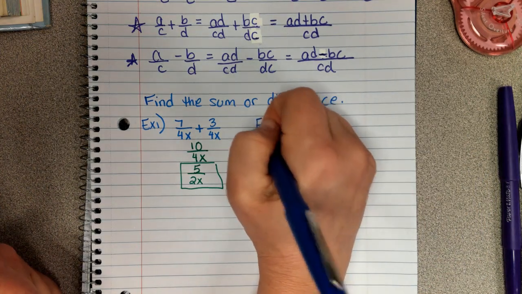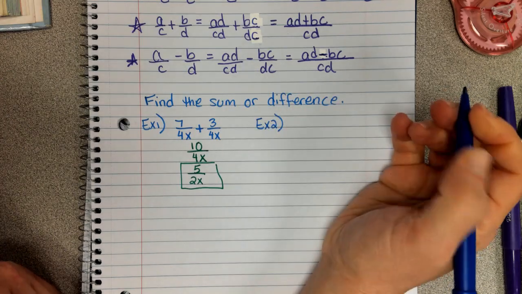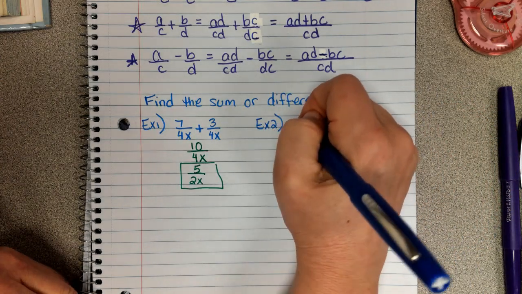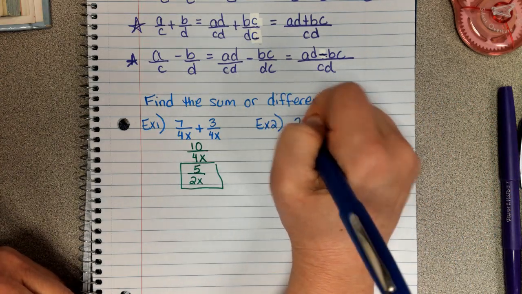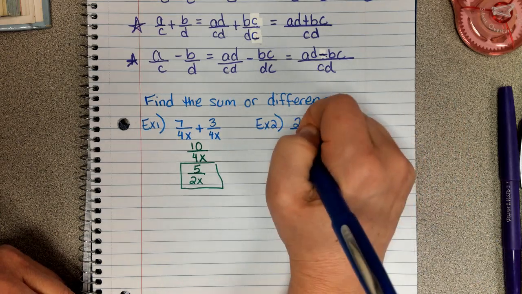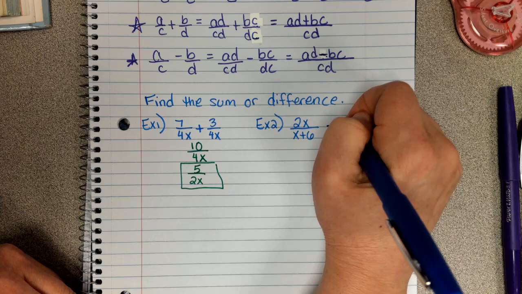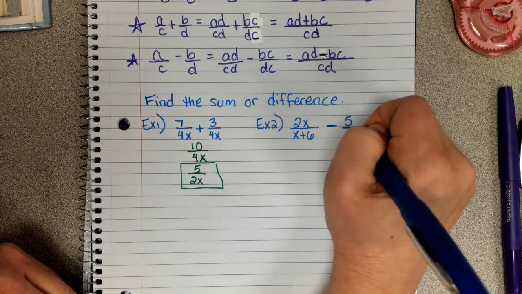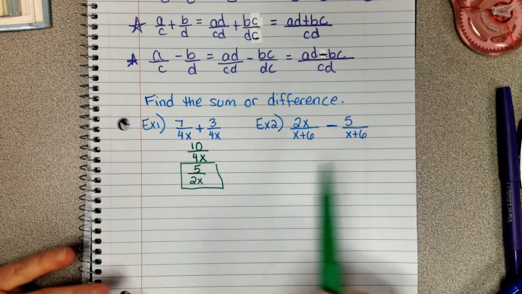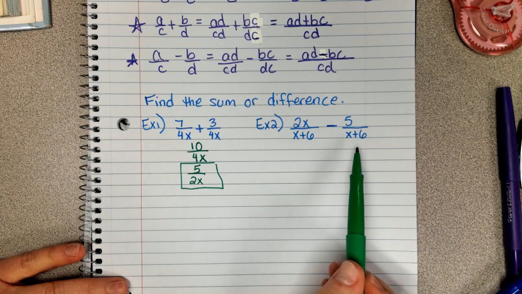Sometimes you can have a binomial in the denominator, so let's look at an example like that. Let's say I have 2x over x plus 6 minus 5 over x plus 6. These have the same denominator, x plus 6.